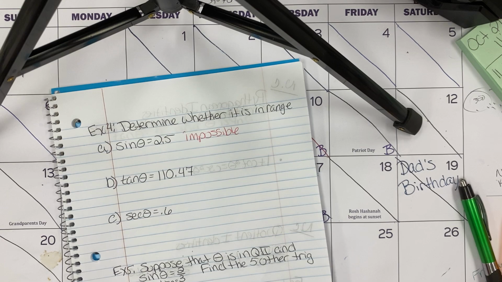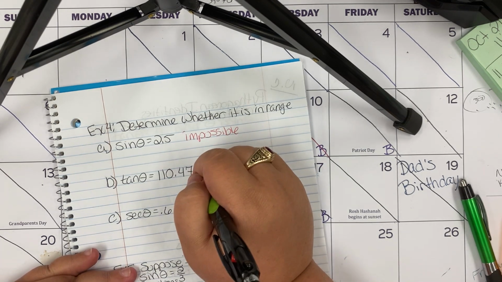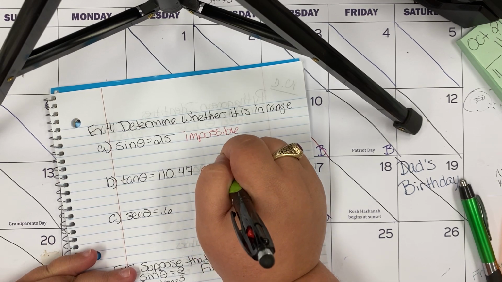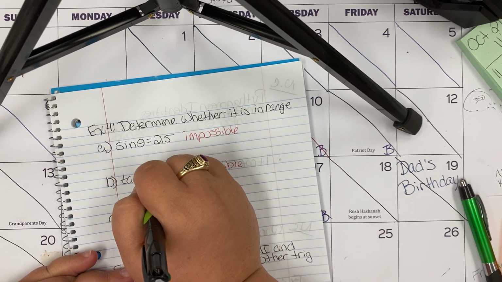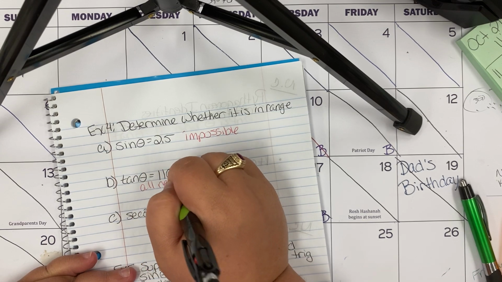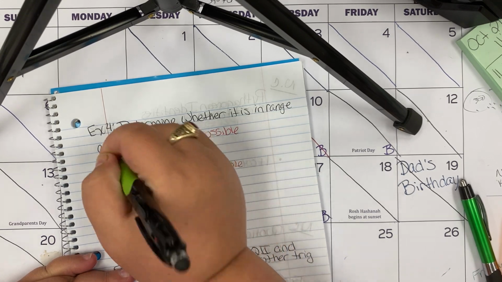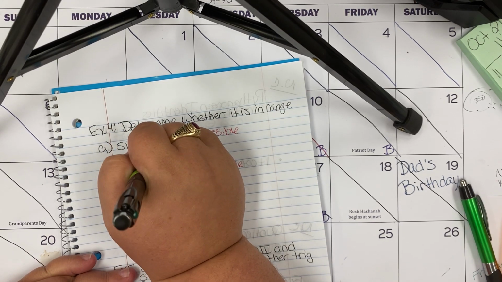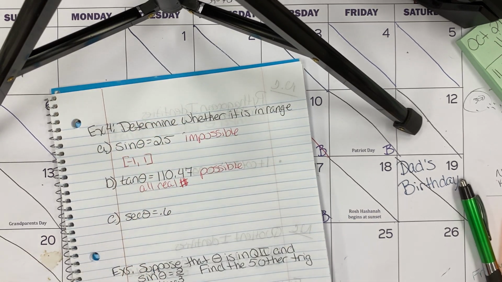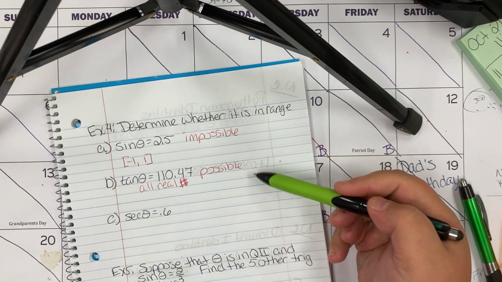Tangent can range from -infinity all the way to infinity. So this is definitely possible because it's all real numbers. This one is between -1 and 1, and it has to stay between that. So impossible, possible.